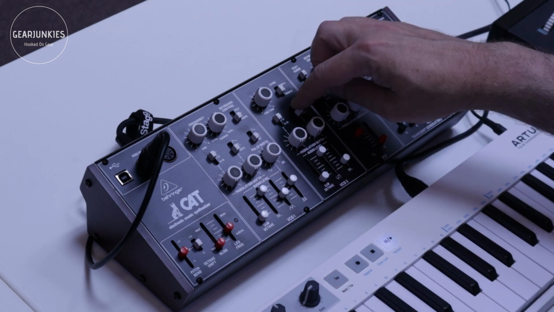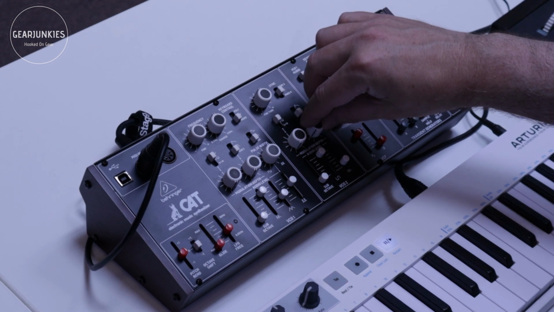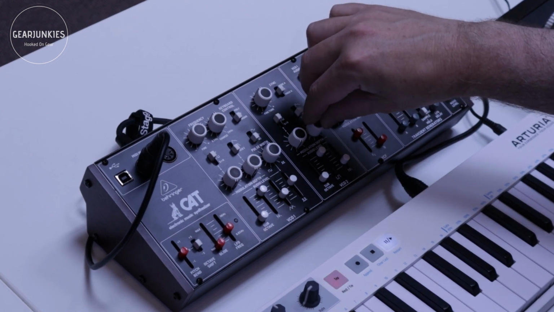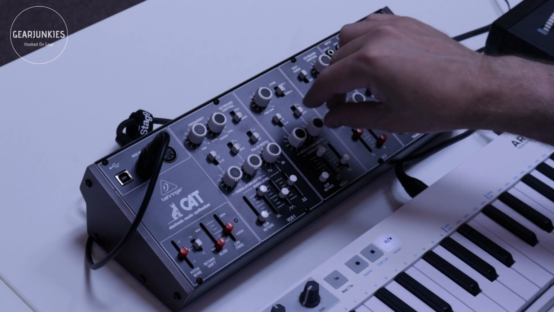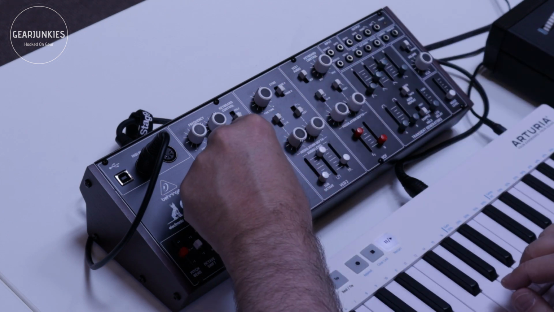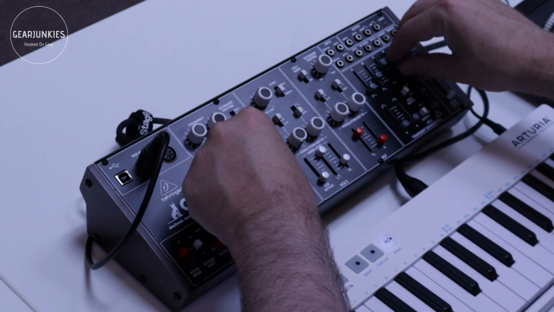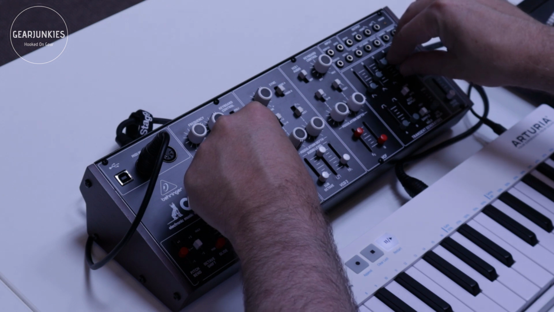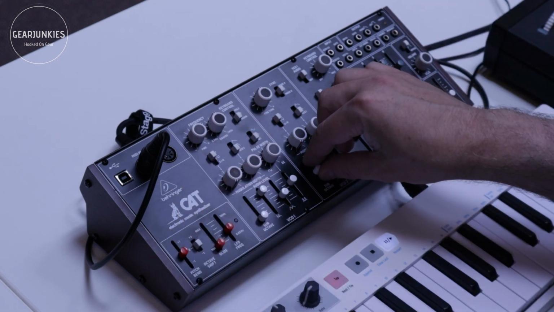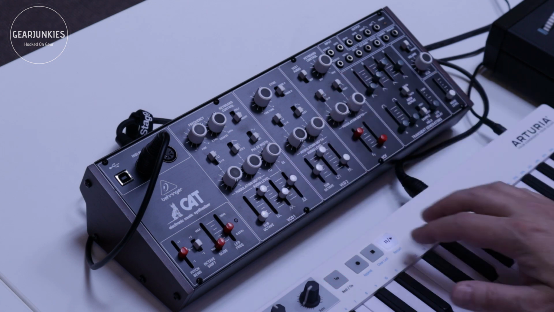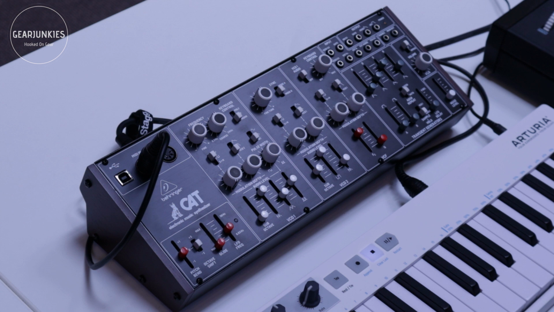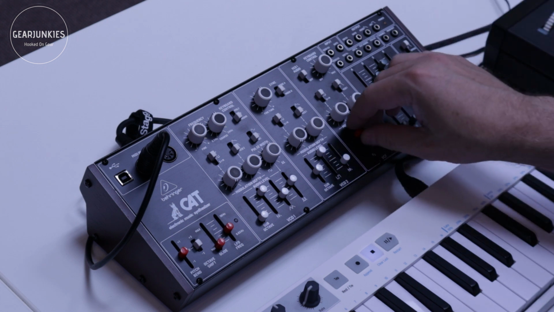So we slowly turn up VCO1 to modulate VCO2. And we'll do the same with VCO2 by VCO1. Add some subs. And now we get some kind of two operator FM sound, which can make the CAT sound really gritty and dirty.